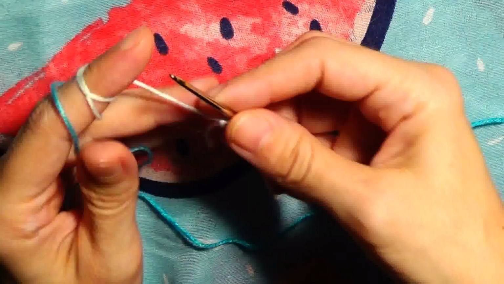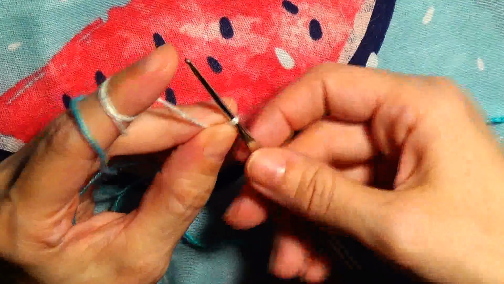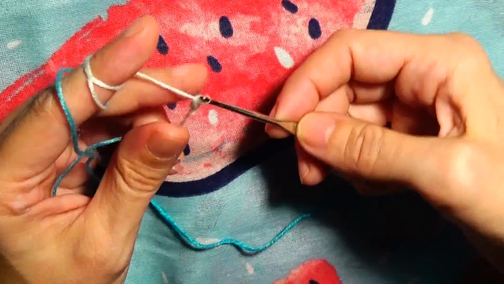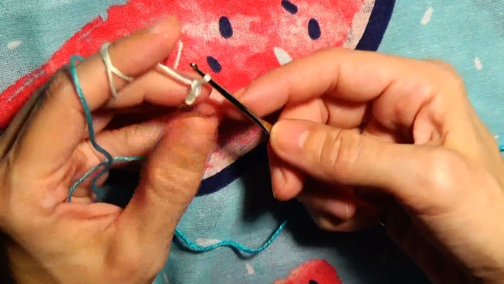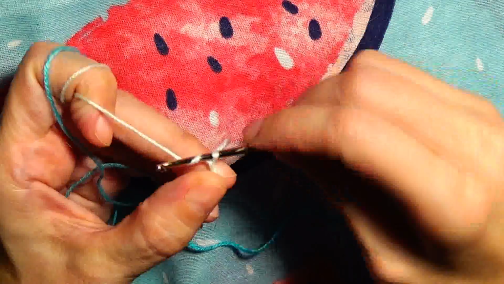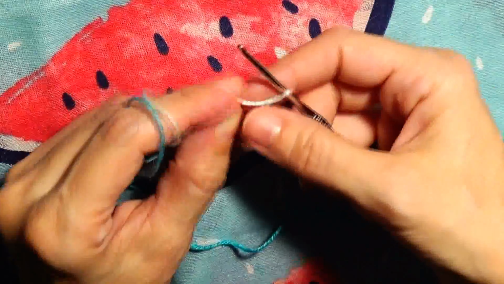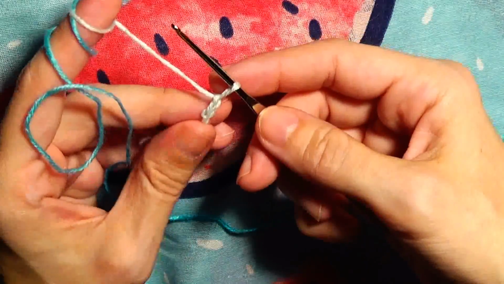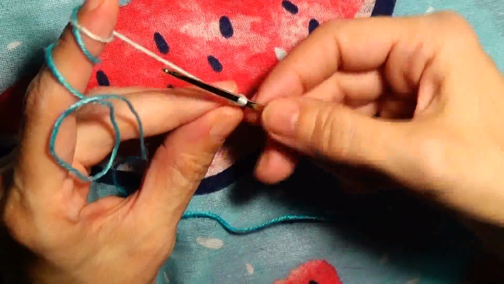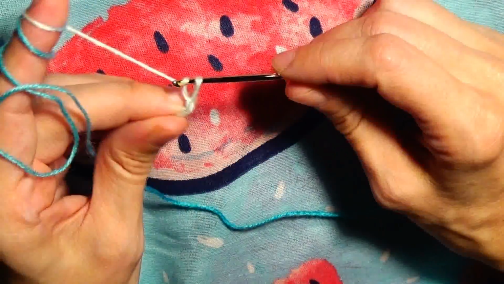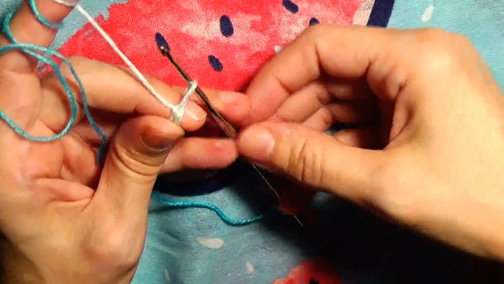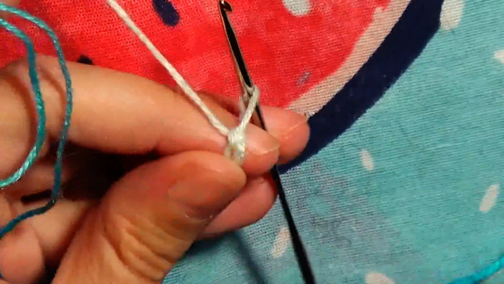Now I will start creating the center of the flower. In order to make the center of the flower, I will grab the cord and create a series of loops like this. So I will twist the cord around my crochet and I will grab the cord with the hook. Let's see from a closer distance.